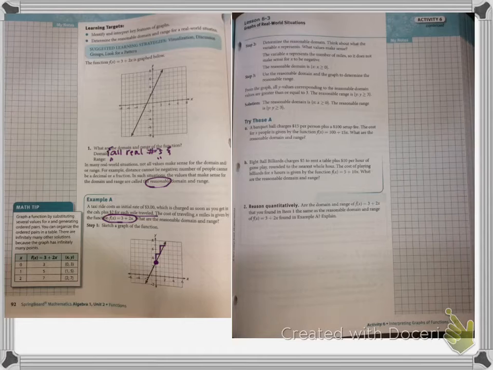So let's go right here. And so if we're looking at these, what would your reasonable domain and range be? Here is the domain in set notation. X has to be greater than or equal to 0. It can be equal to 0, but it can't be negative values. The reasonable range would have to be this in set notation. Y would have to be greater than or equal to 3, because if that's how much money you had to pay no matter what, you couldn't have less.